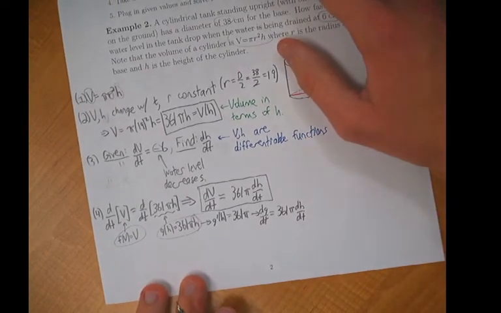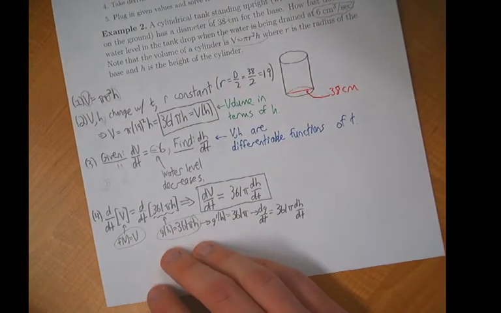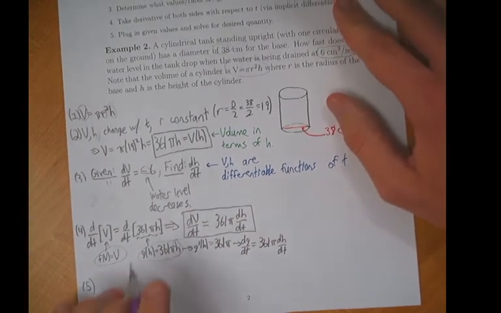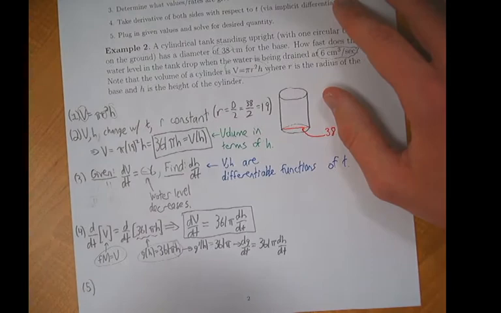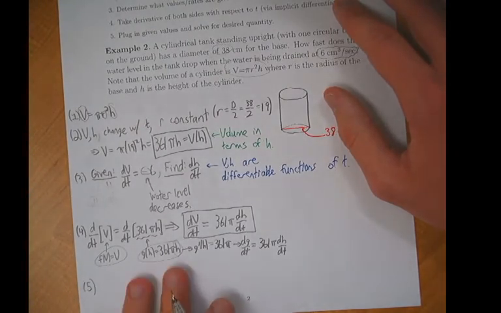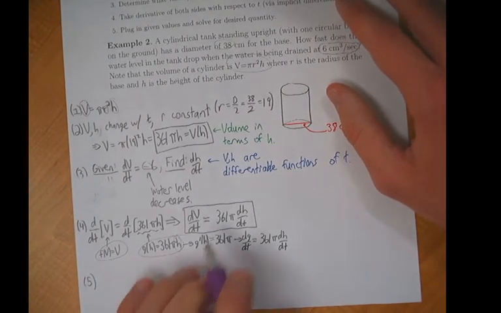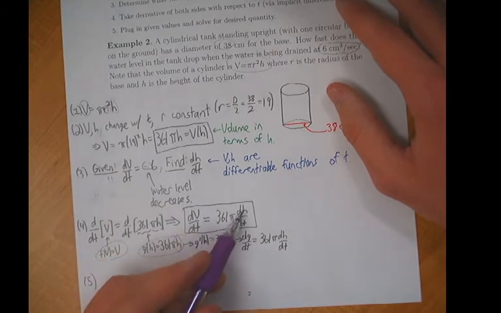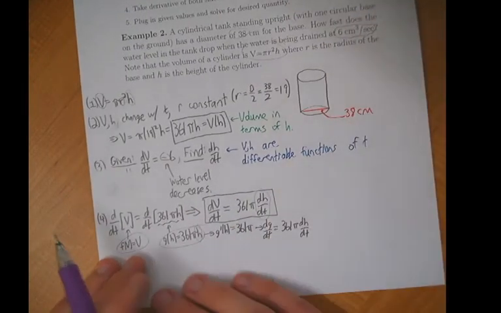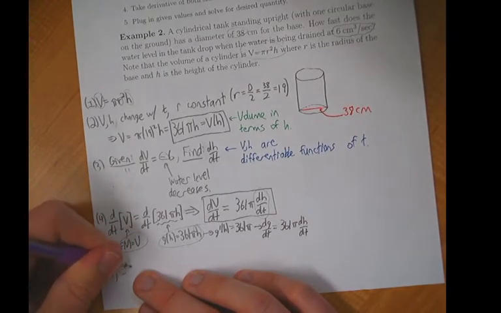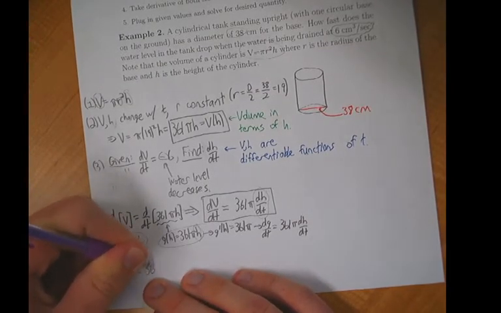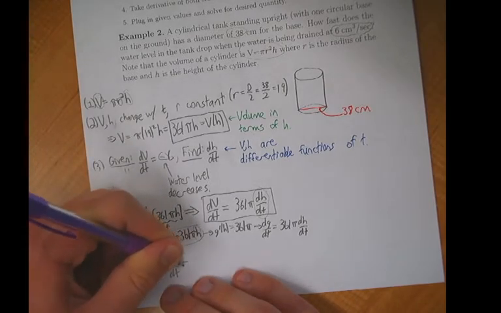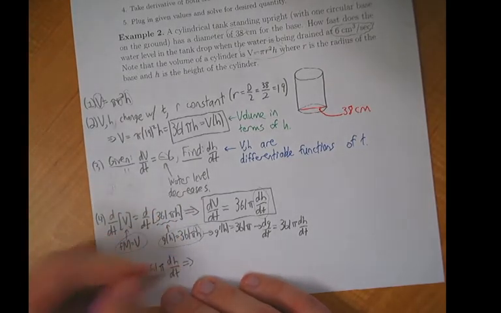So that's step 4. So now step 5 is, okay, now we have to plug in the given values and solve for the desired quantity. It's pretty simple because all we have here is that dV/dt is -6, so we have to find dH/dt. Just plug in -6 on the left-hand side equals 361 pi dH/dt.